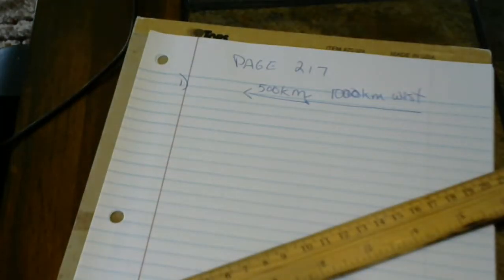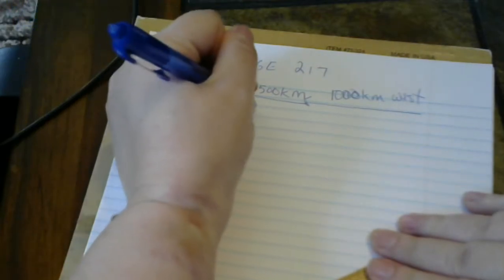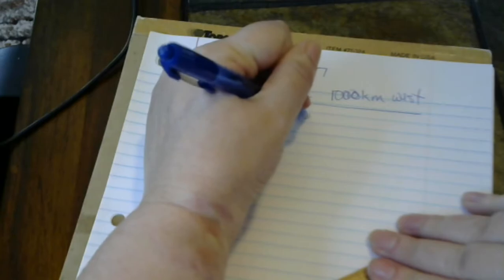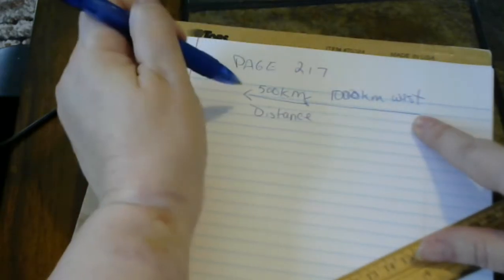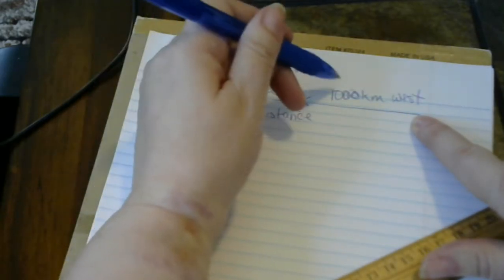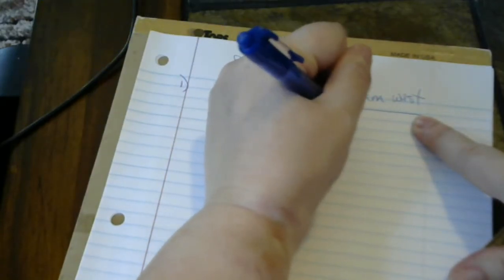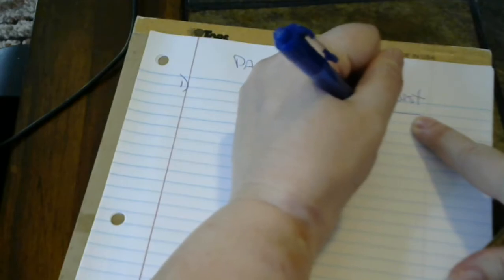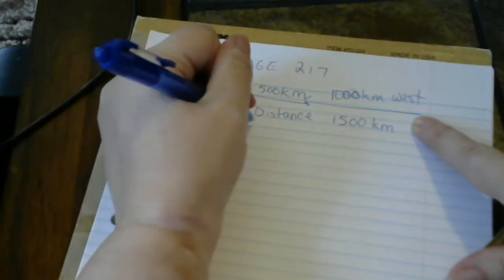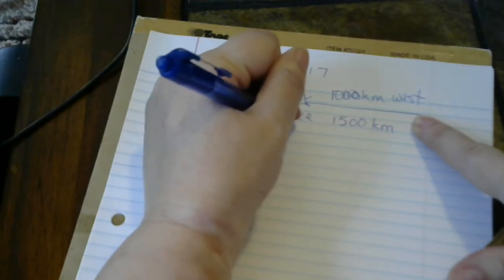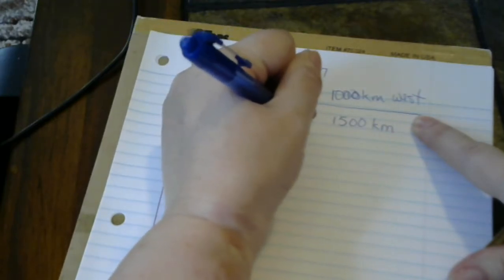Okay, so in this instance, your distance is going to be the total amount that you actually travel, which is 1,000 plus 500. So it's going to be 1,500 kilometers. That's your distance. Your displacement is where you talk about direction.